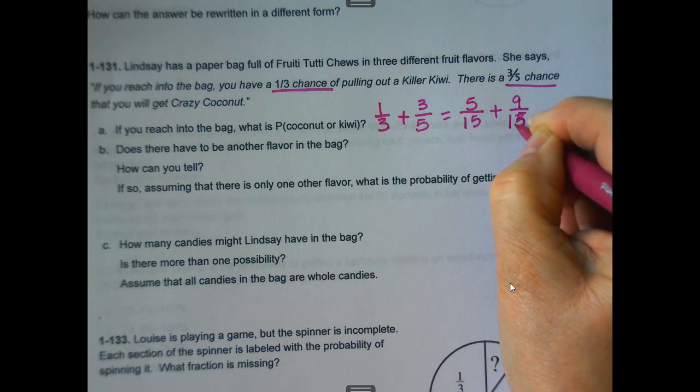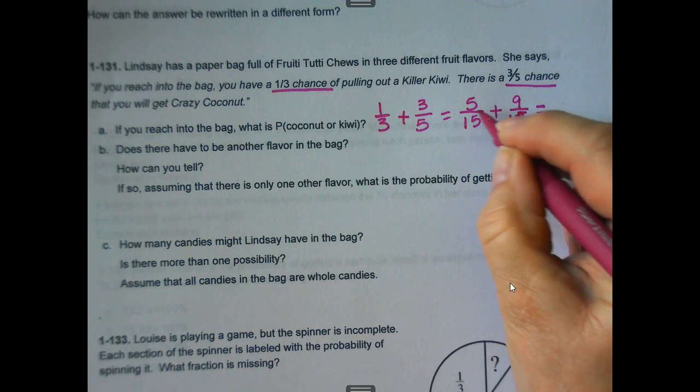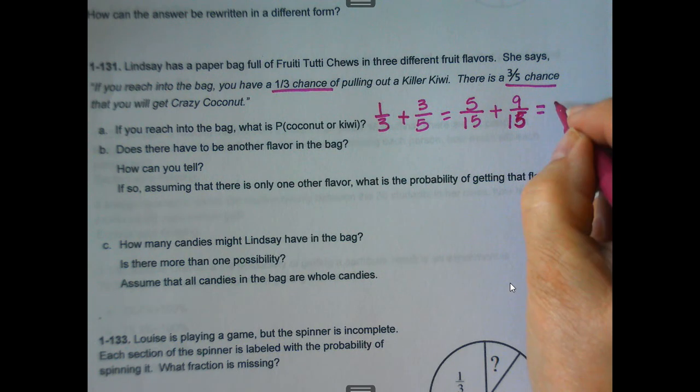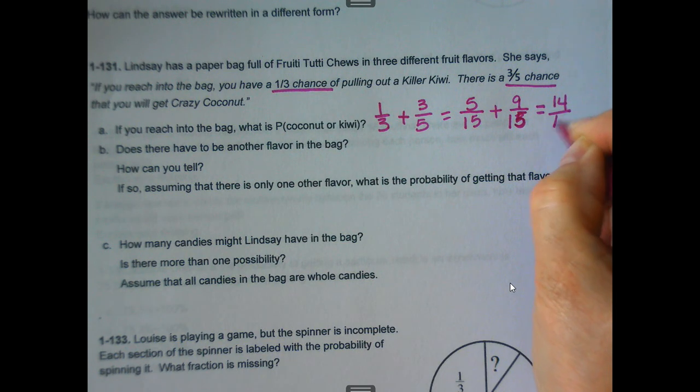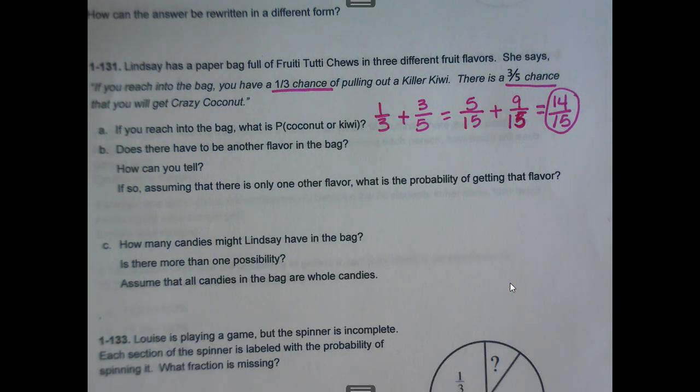Let me rewrite that denominator a little bit more accurately there. All right, so we have 5 plus 9 is 14, and our denominators just stay the same. So the probability that we are going to get coconut or kiwi is 14 out of 15.